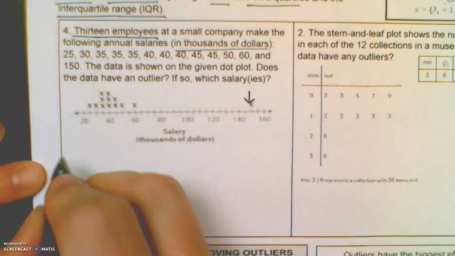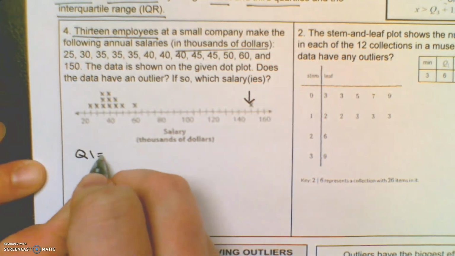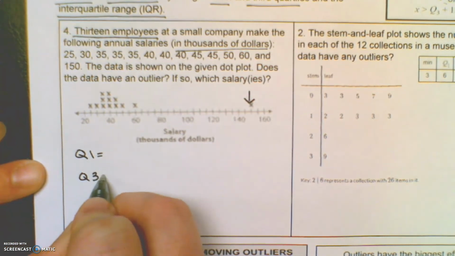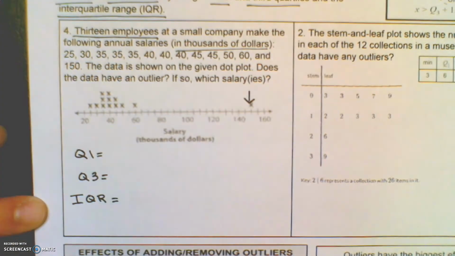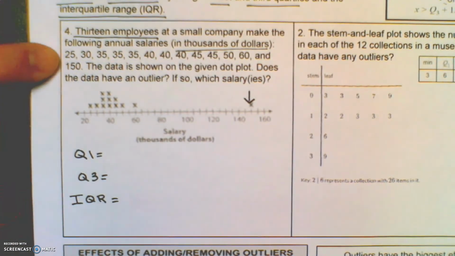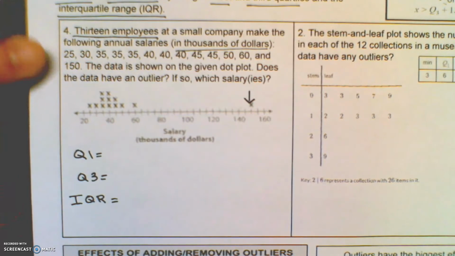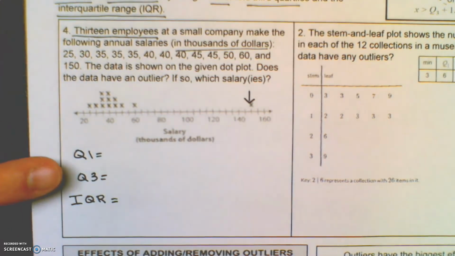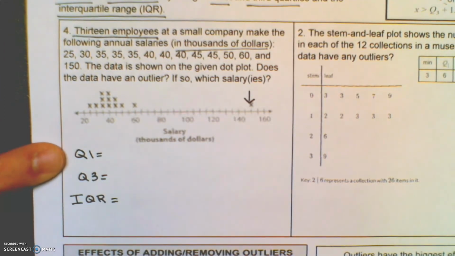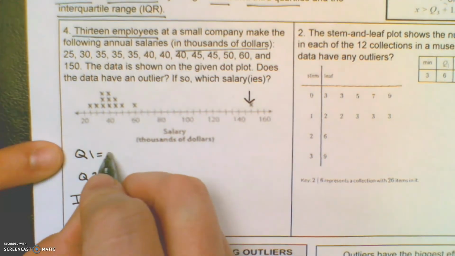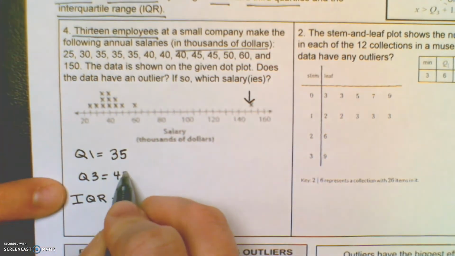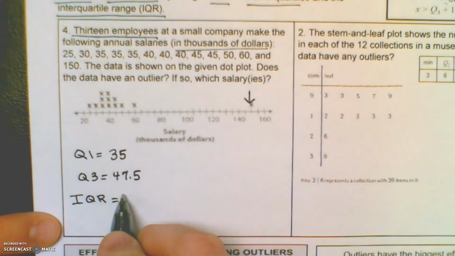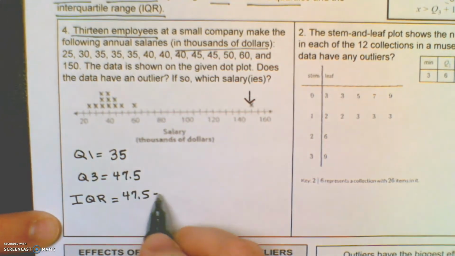So we need quartile 1, quartile 3, and your interquartile range. You can use your calculator to find these three things. Plug this into your list and then calculate your statistics. Quartile 1 would be 35. Quartile 3 is 47.5. Your interquartile range, subtract the two.